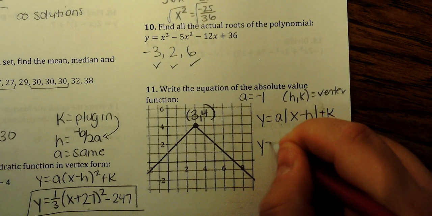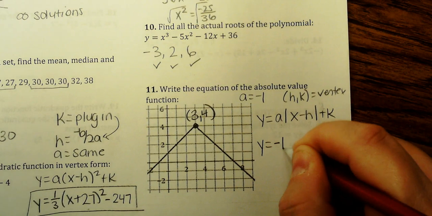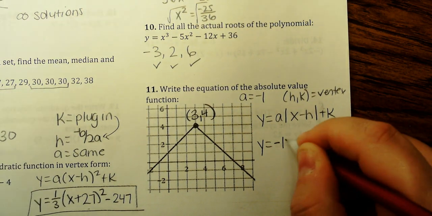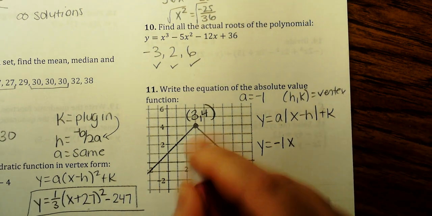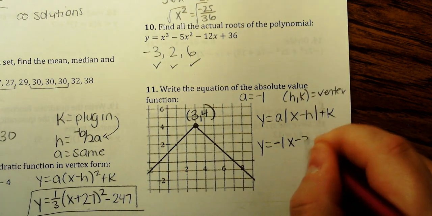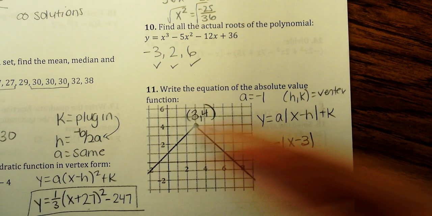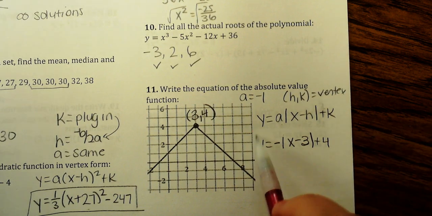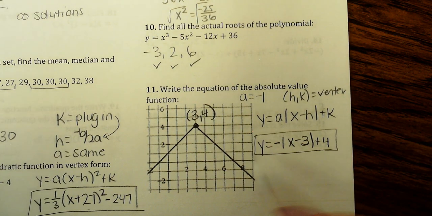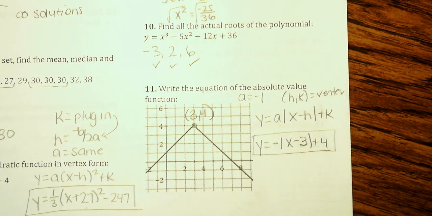Now, all we have to do is put this in, -1. You could just write a negative symbol. And then x, now this is 3, so it's going to be -3. And then plus k, which would be 4. There's your equation for the absolute value function, and that's page 1.